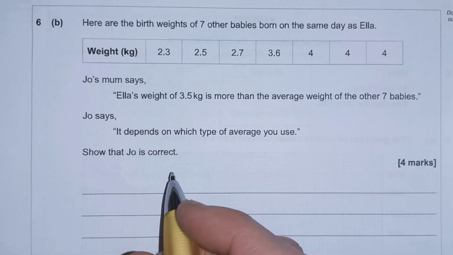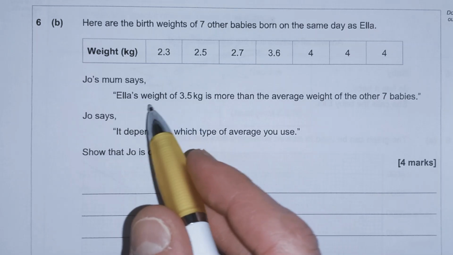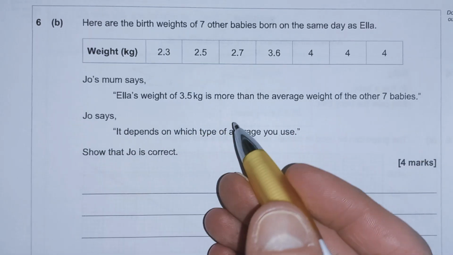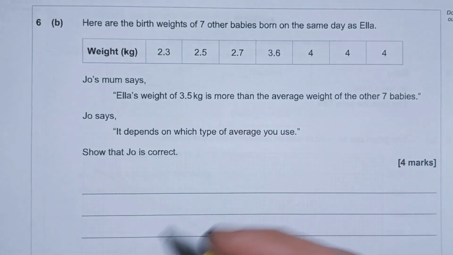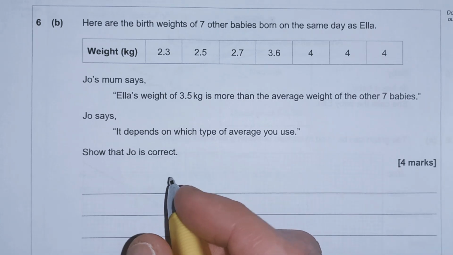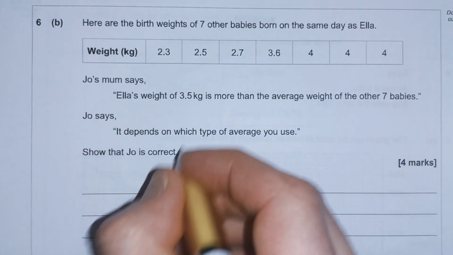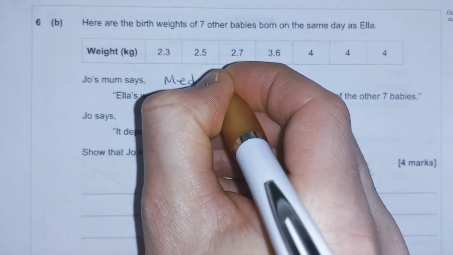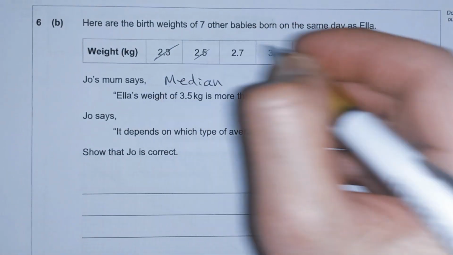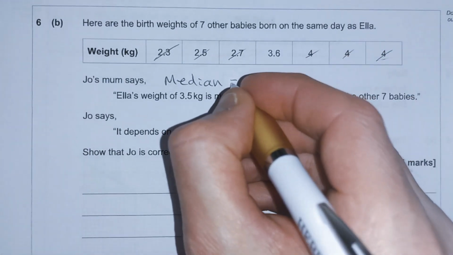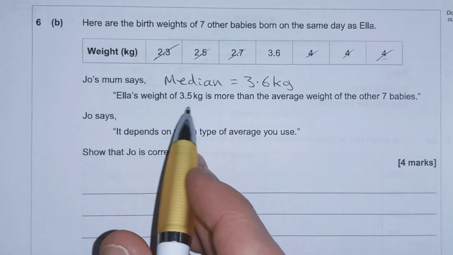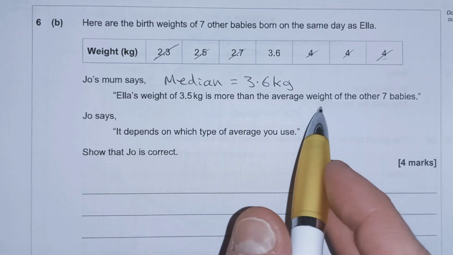Right, so what we want is a calculation that shows the average is less than Ella's 3.5 kilograms, and another calculation that shows the average is more than 3.5 kilograms. How can you have both? Well, there's more than one average. Let's start off by working out the median. The median is the middle number. These are already sorted in increasing order, so we can cross off the smallest and largest, next and next, and we're left with 3.6 kilograms.